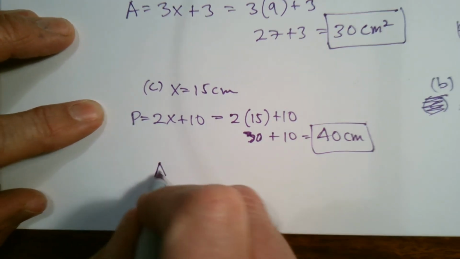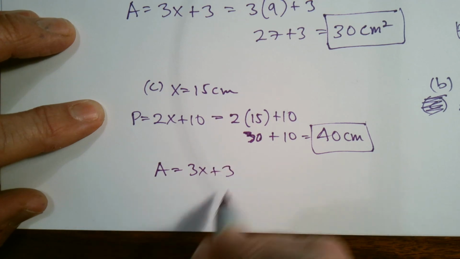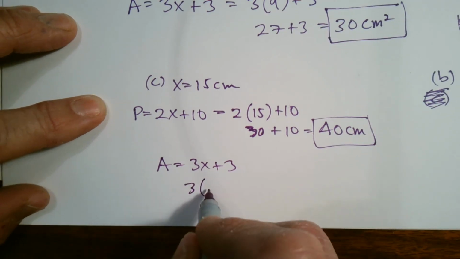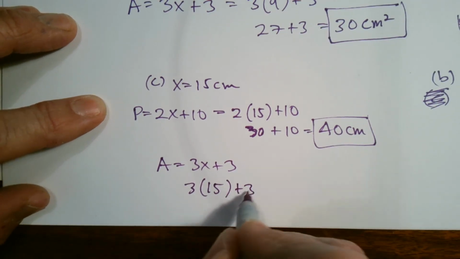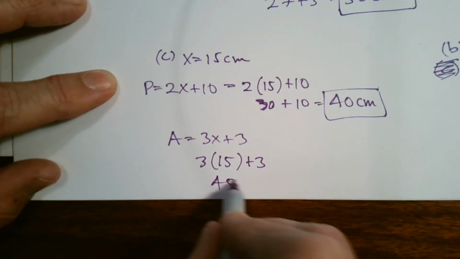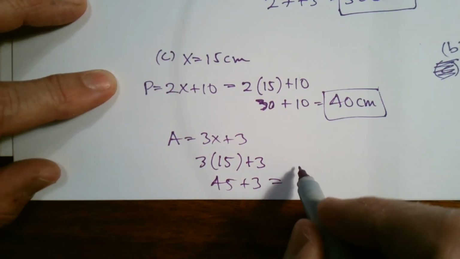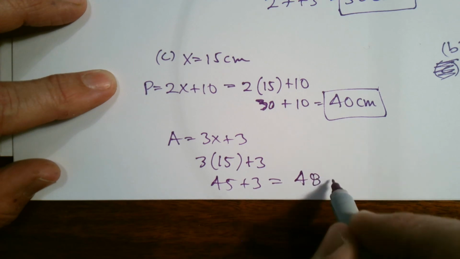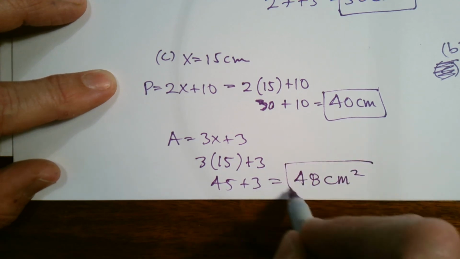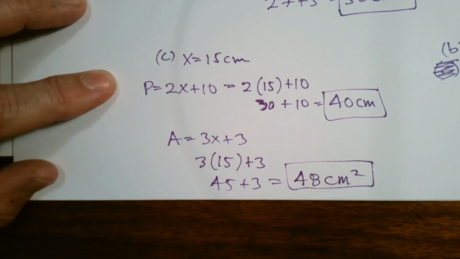And then area, 3x plus 3, which is 3 times 15 plus 3, which is 45 plus 3, which is equal to 48. And again, centimeters squared because I'm dealing with area. Okay, there you go.